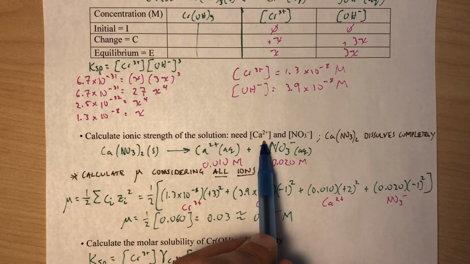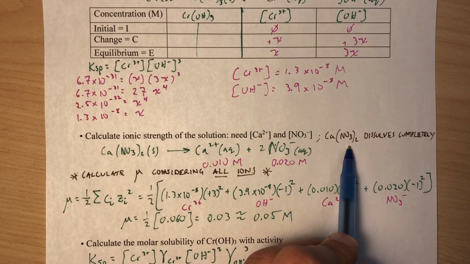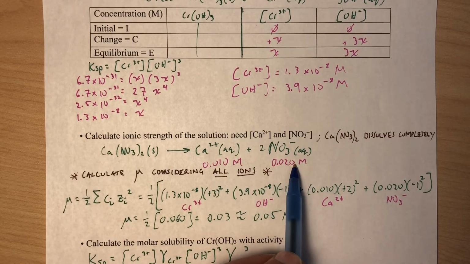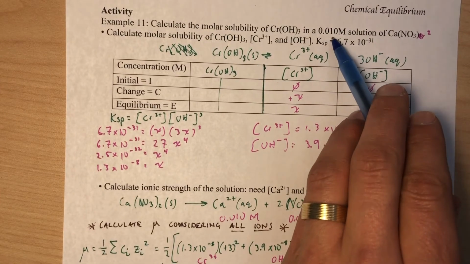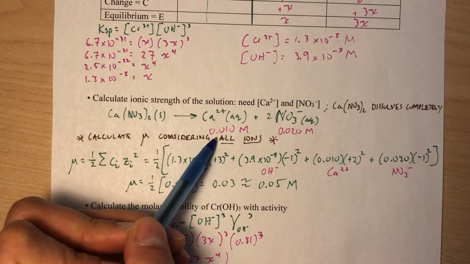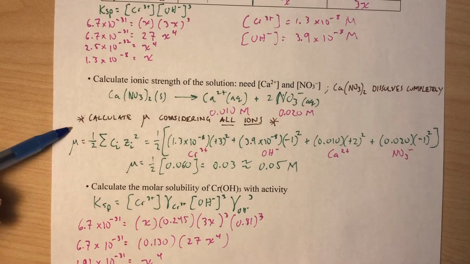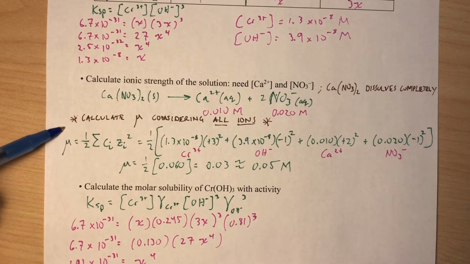So first, we need to include calcium and nitrate, considering that calcium nitrate dissolves completely. So calcium nitrate dissociates to form calcium ions and 2 equivalents of nitrate. And given in the problem, way up at the top, we have 0.01 molar of calcium nitrate. So that tells us that we have 0.010 molar of calcium and 0.020 molar of nitrate, given that it's a 2-to-1 ratio. For this problem, we're going to use all of the ions to calculate ionic strength, and this is how we should do it going forward. So we're sort of building up to this.